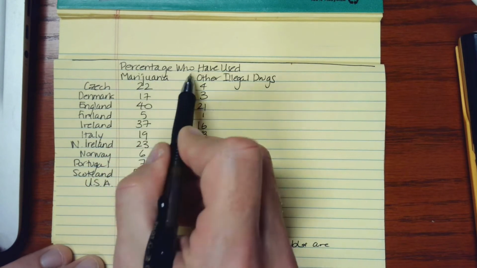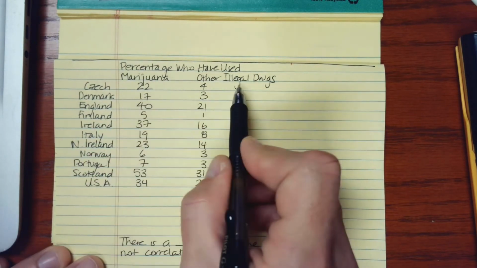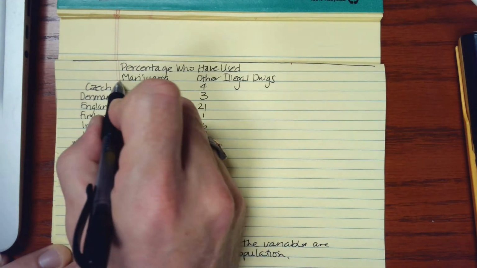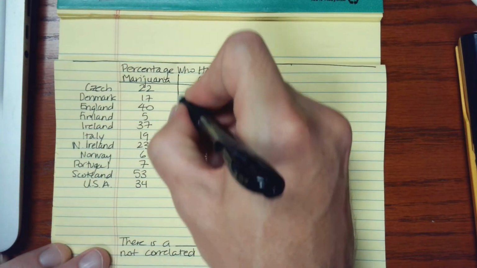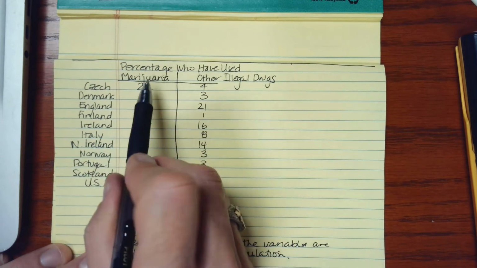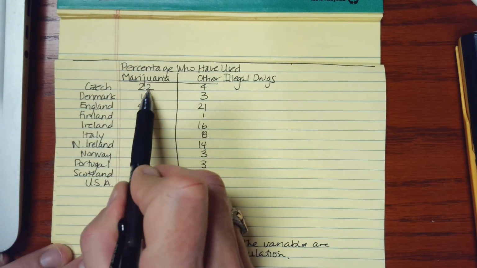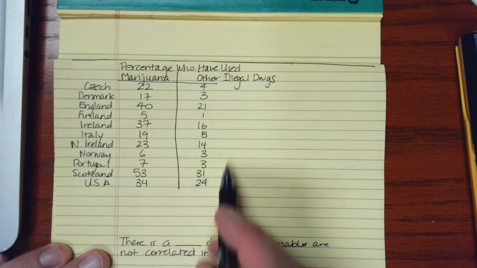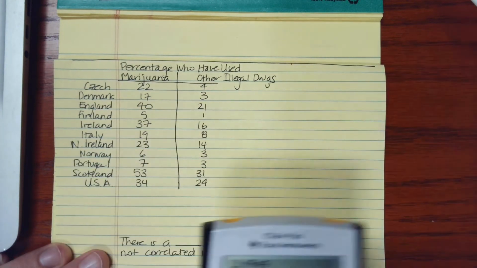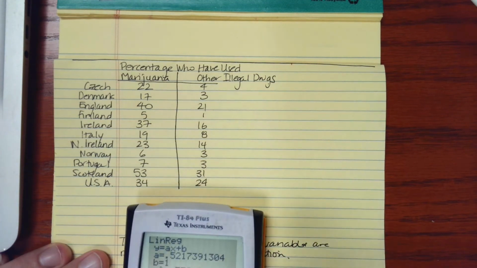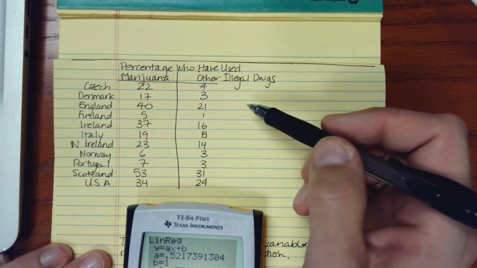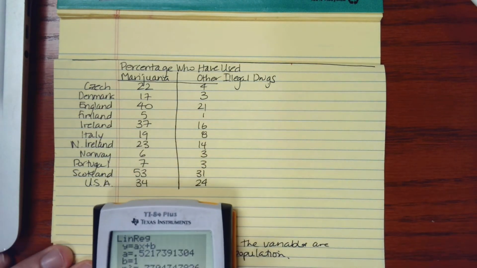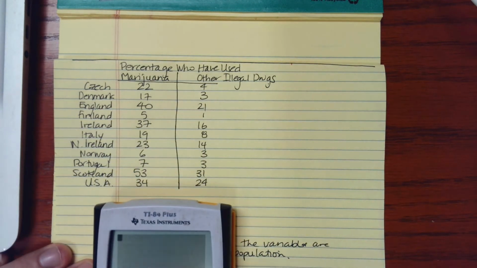These are percentages who have used marijuana and then other illegal drugs in various countries. So we want to see if there is an association between these two variables. Is there an association between marijuana use and use of other illegal drugs? So to investigate and maybe answer this question, we are going to look at the association in a scatter plot. We're going to calculate the correlation coefficient and also look at the regression line and see what we can learn.